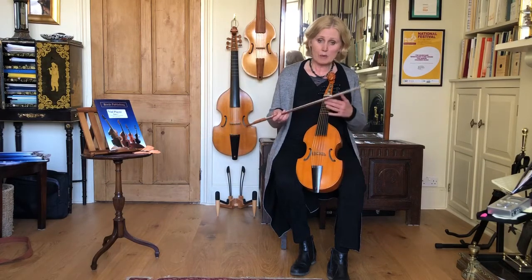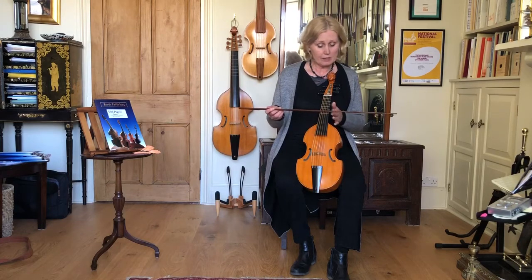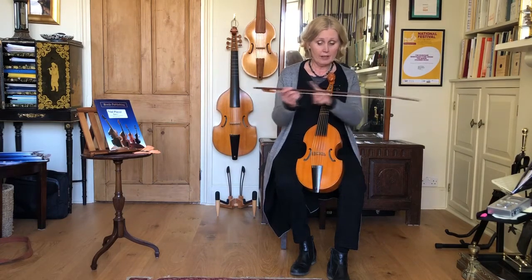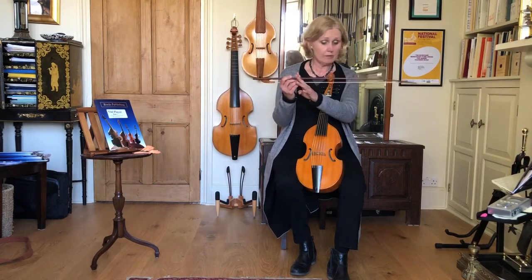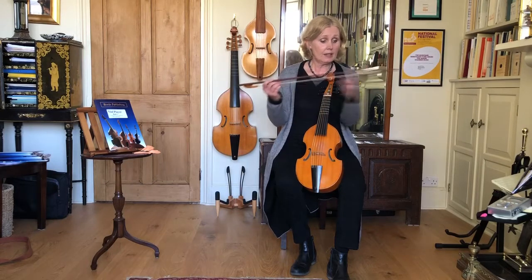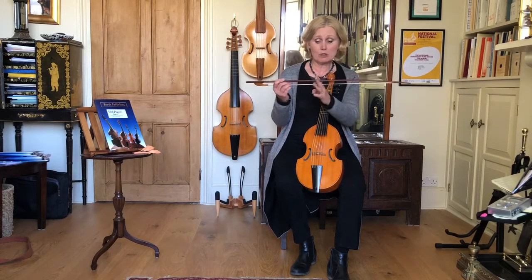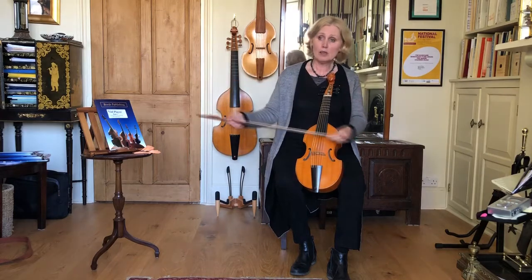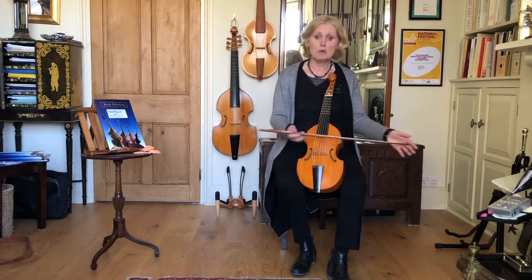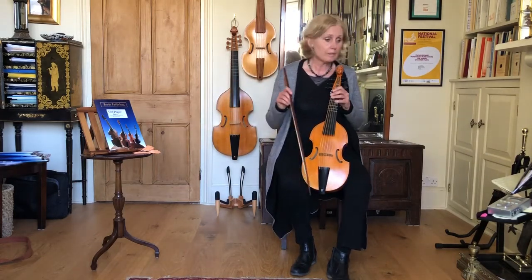So these are the tools that we have with the bow, and sometimes it's a really good idea just to think of the bow as something like a semibreve, crotchet, minim, dotted minim, semibreve, so that you're thinking about your note values when you bow. More about that later though.